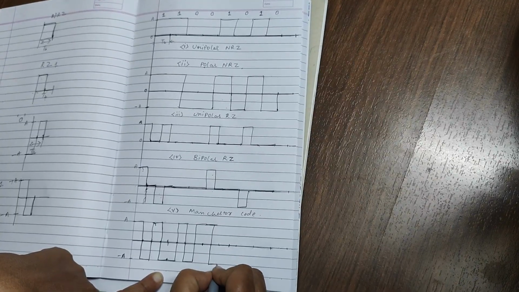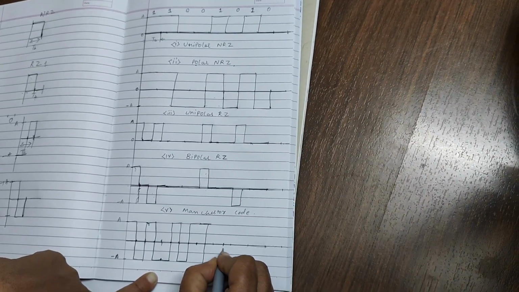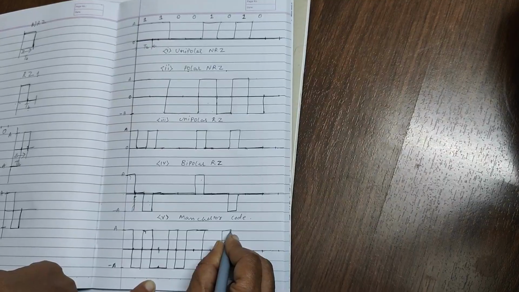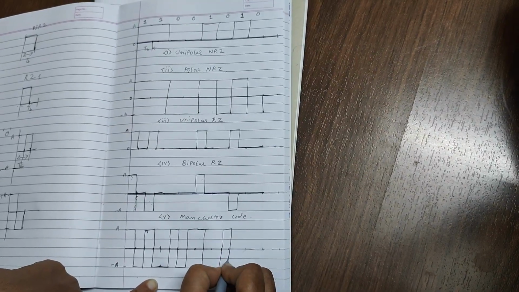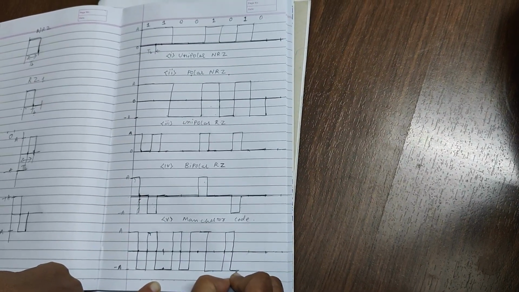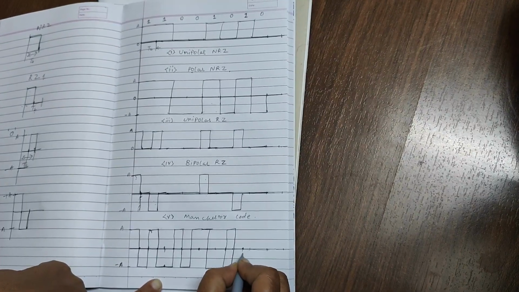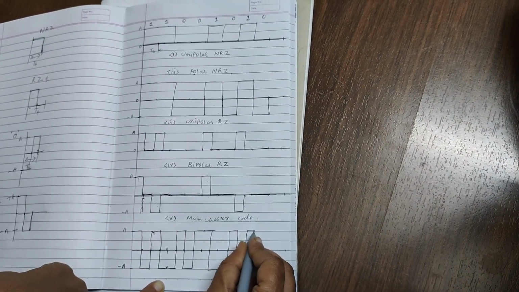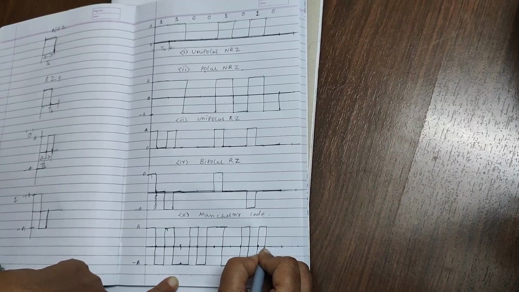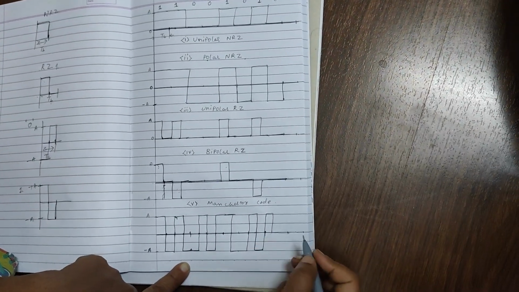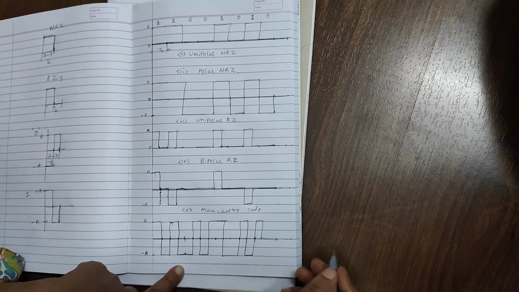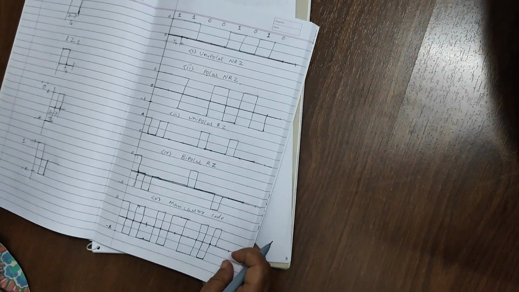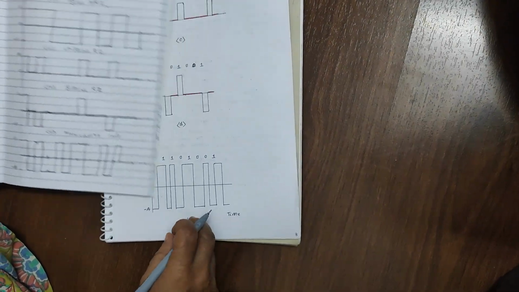Symbol 0 we have minus 1 for half duration, plus 1 for another half duration. Now we have symbol 0, minus 1 for half duration and plus 1 for another half duration. It is like this. I hope this is clear too.